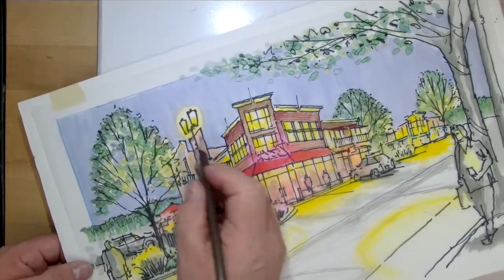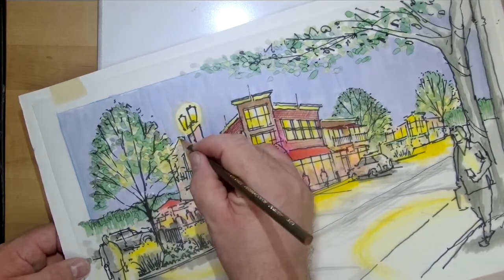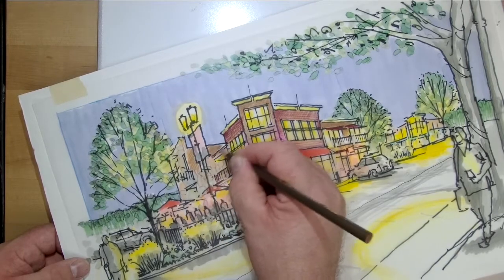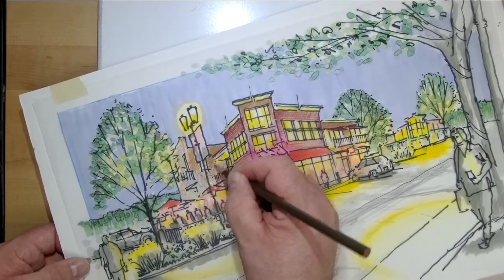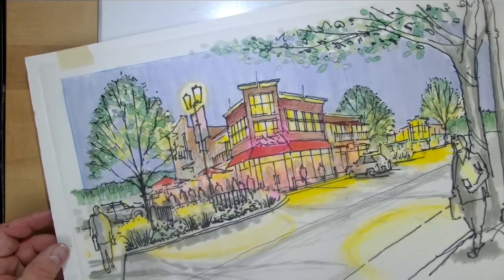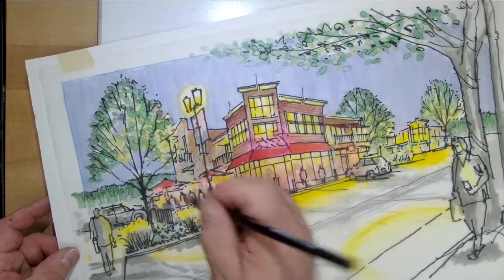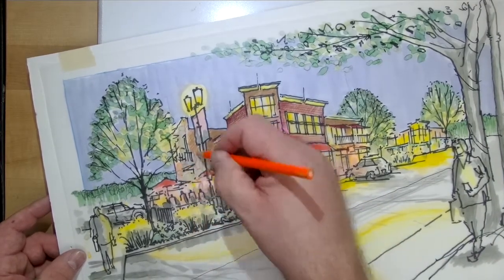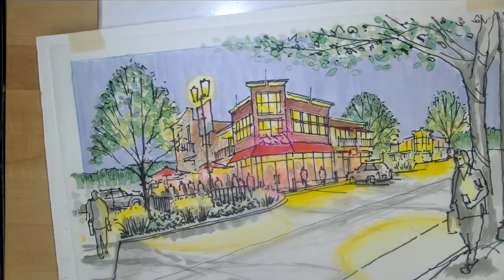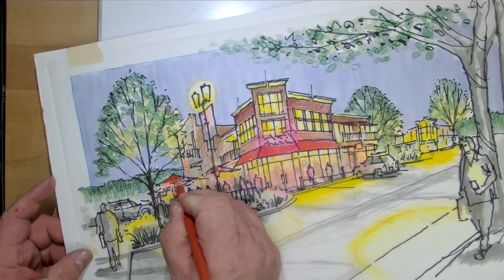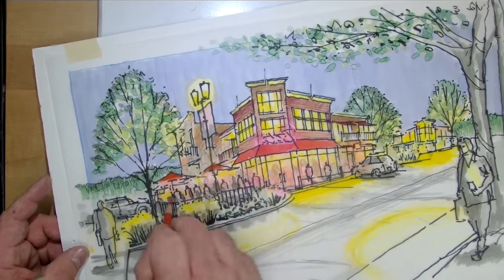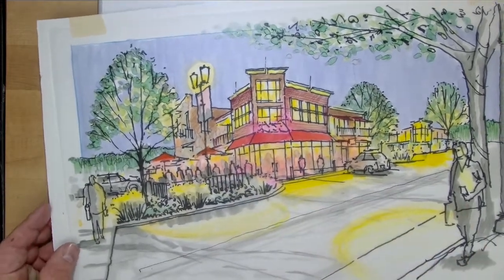Darker browns, the brick distance. Darker up top, lighter as we go down to the bottom. And this is a bar in the distance. I'll add a little more color to the tops of the umbrellas. Leave the light below.